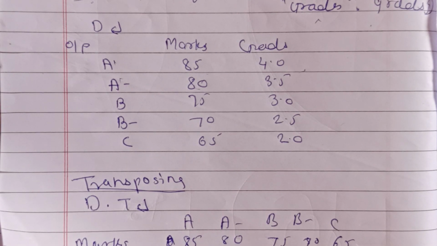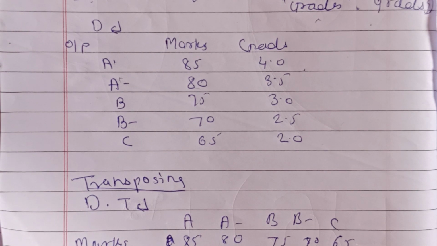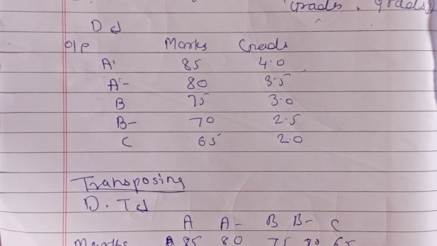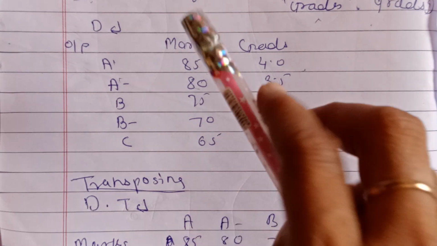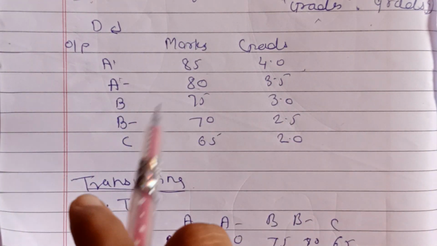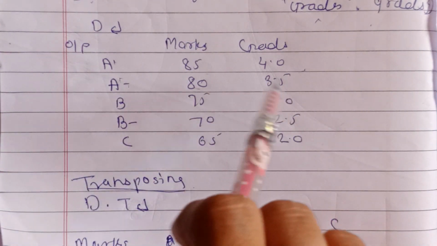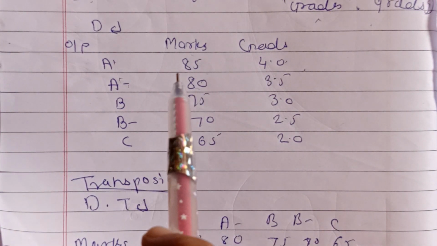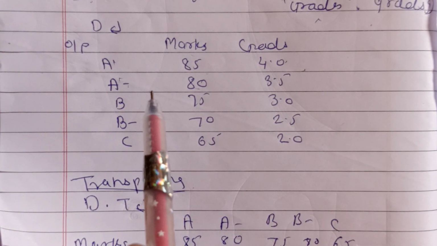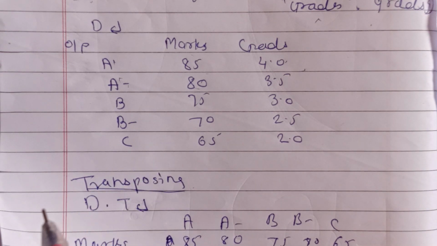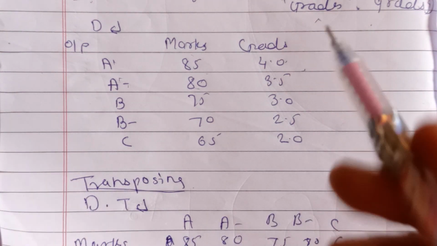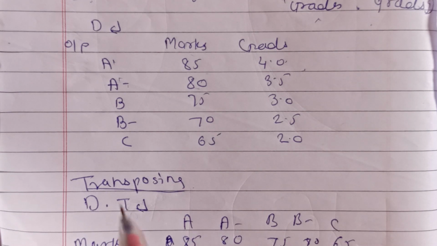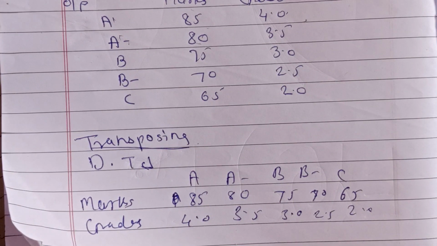In this video we'll be seeing how to transpose the data frame. In the last video we have seen how to form a data frame. Suppose this is the data frame with the columns and rows, for marks and grades. Now, what is transposing? With the help of transposing I can transfer the values of data into columns and columns into rows. So let us see how to transpose it.